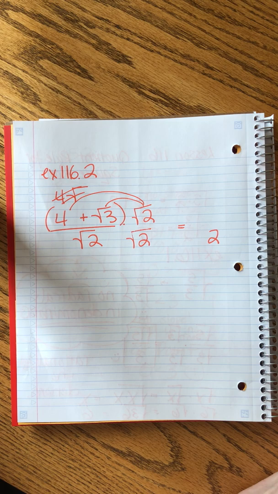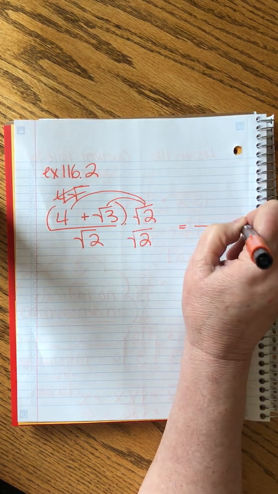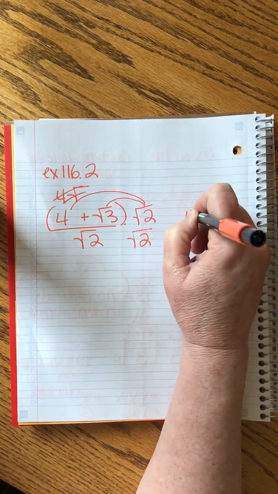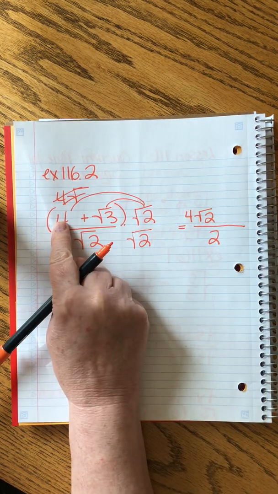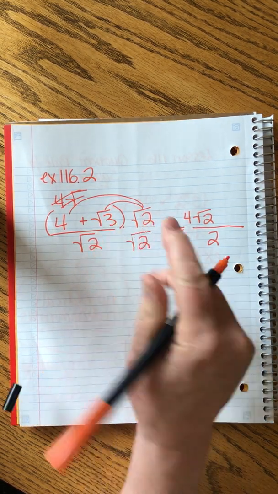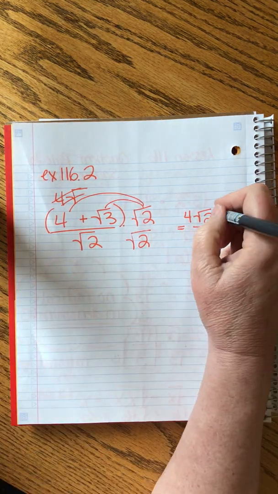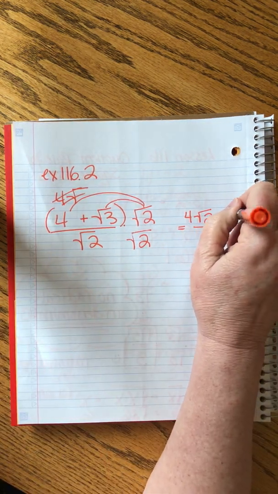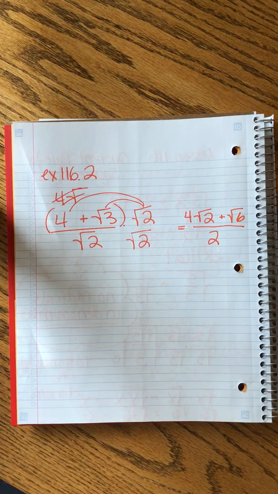Now, we simply distribute. So our numerator will be 4 times the square root of 2, right? Wolves with wolves, pigs with pigs. We don't mix those together. These two little piggies can hop happily together though. Plus square root of 6.